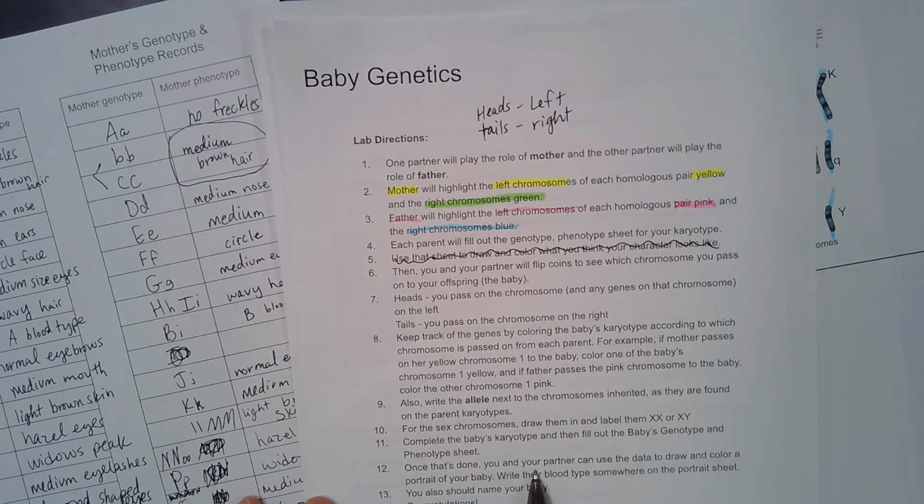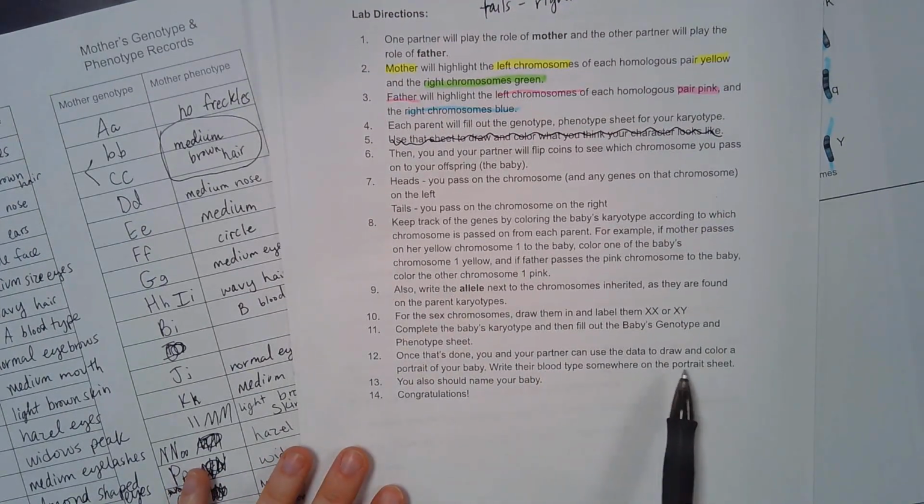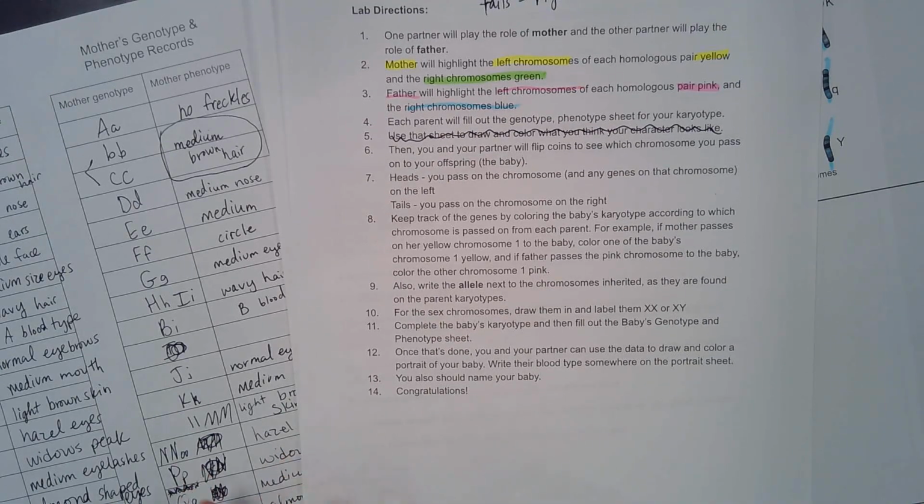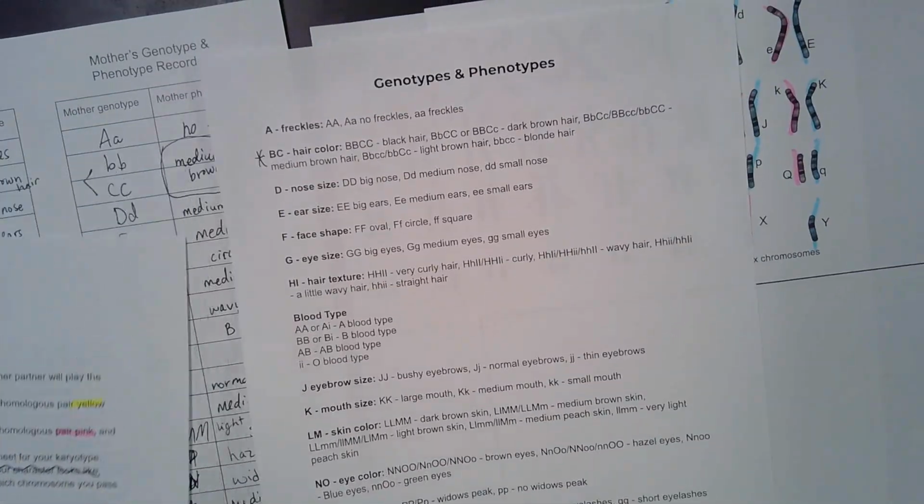Once that is done, you and your partner can use the data to draw and color a portrait of your baby. Write the blood type somewhere on the portrait. You also should name your baby. Congratulations. So let me demonstrate some of this for you.